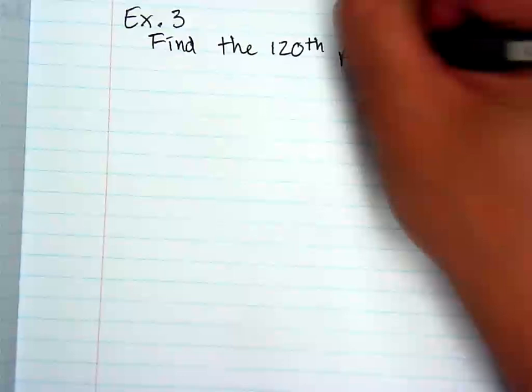So find the 120th partial sum of the arithmetic sequence. Okay, and we're going to go ahead and list out the numbers that are part of this sequence. So 8, 20, 32, 44, 56, 68, dot, dot, dot.